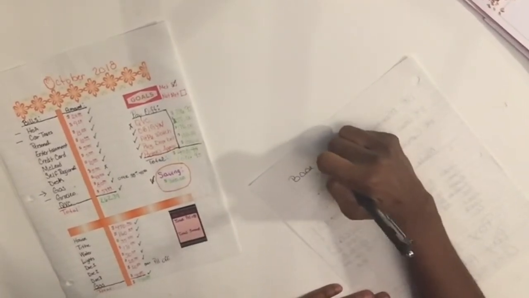But what you need to do is come up with a baseline. And what I mean by a baseline, I mean a baseline for your savings. That means know the minimum amount that you want to have in your account.